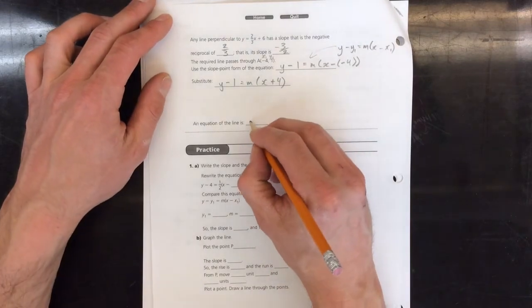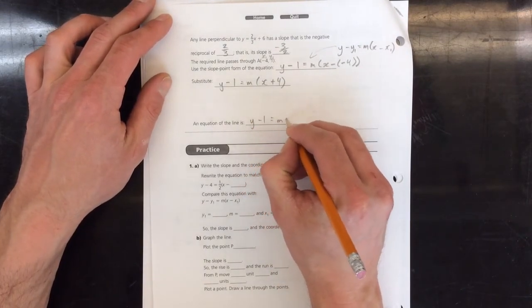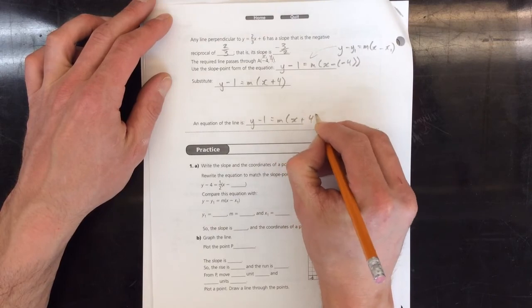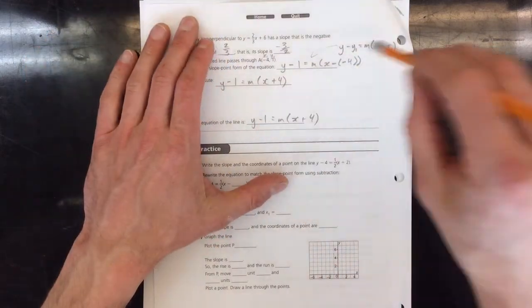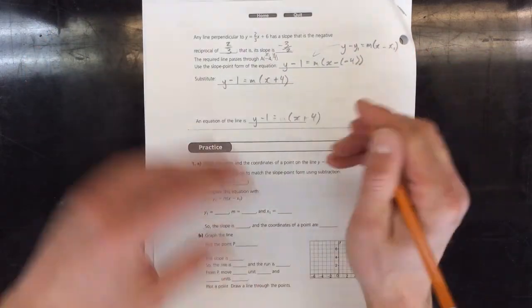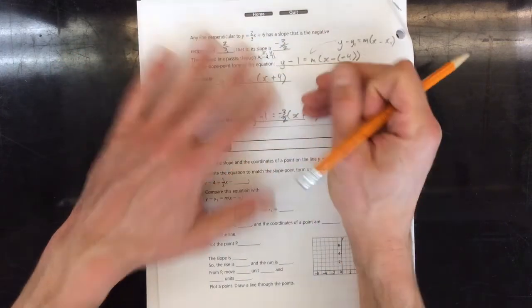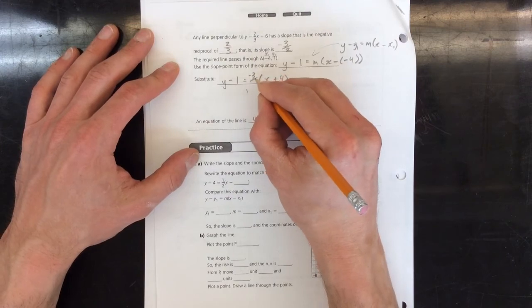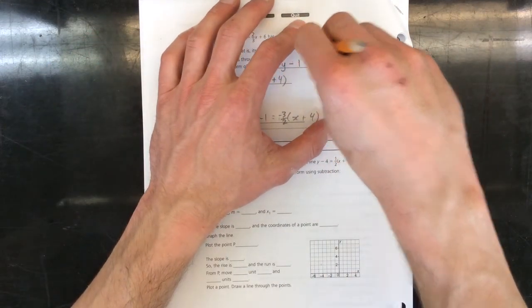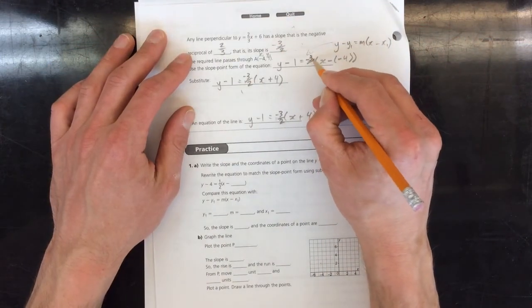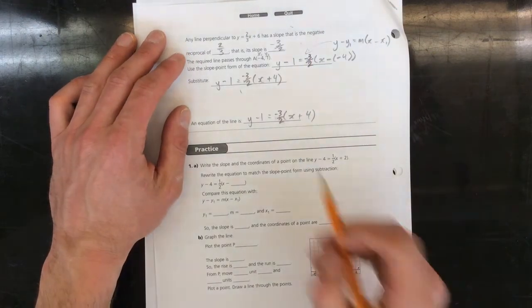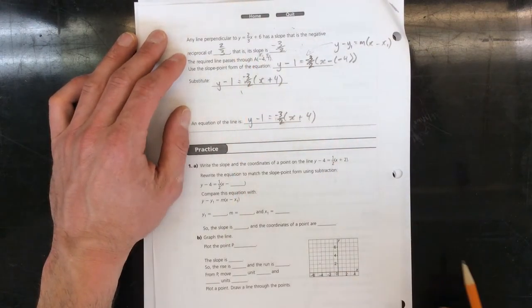So the equation of the line is y minus 1 equals m times x plus 4. And, oh, I need to put in my m value, sorry. -3/2. And this is perpendicular to the line y equals 2/3 x plus 6.